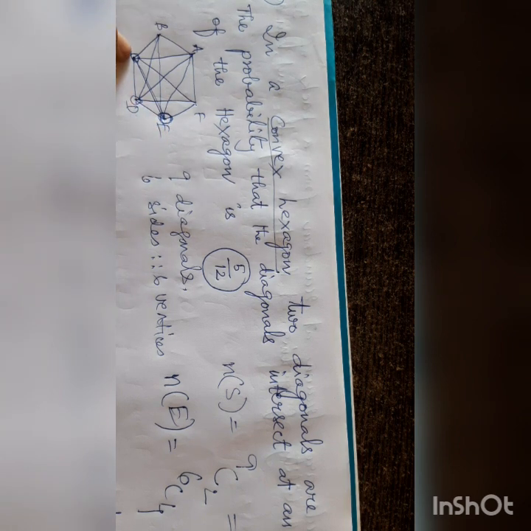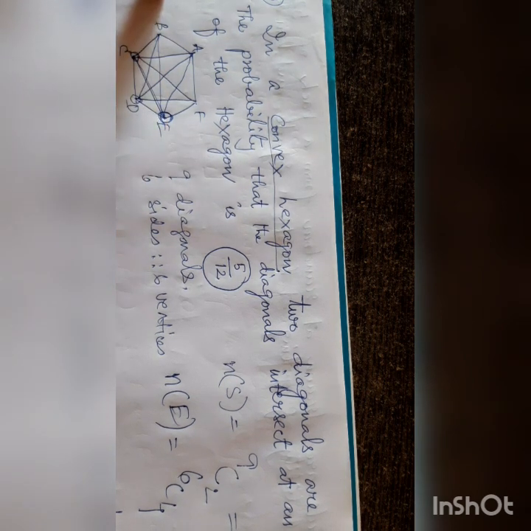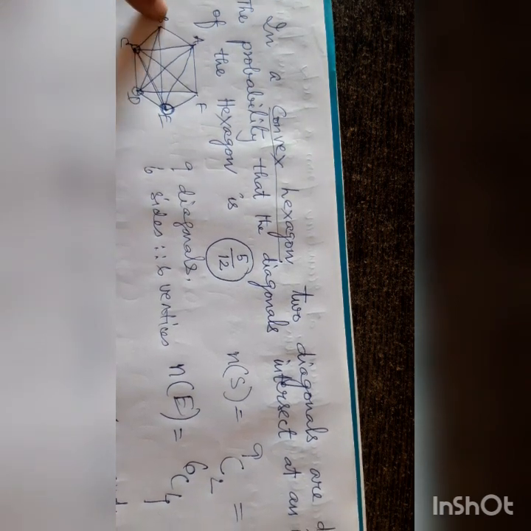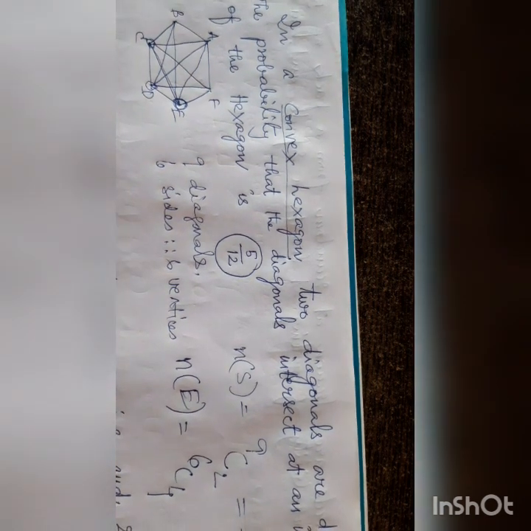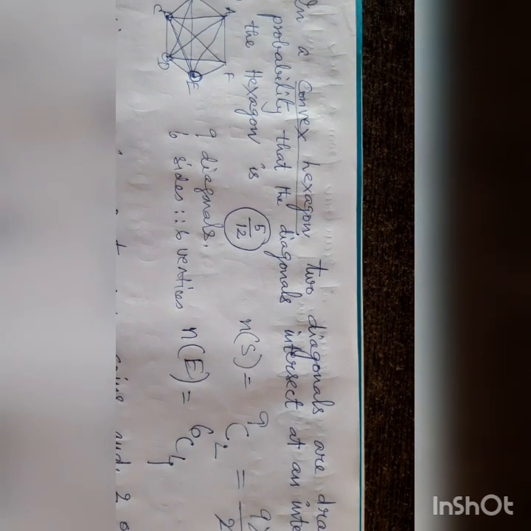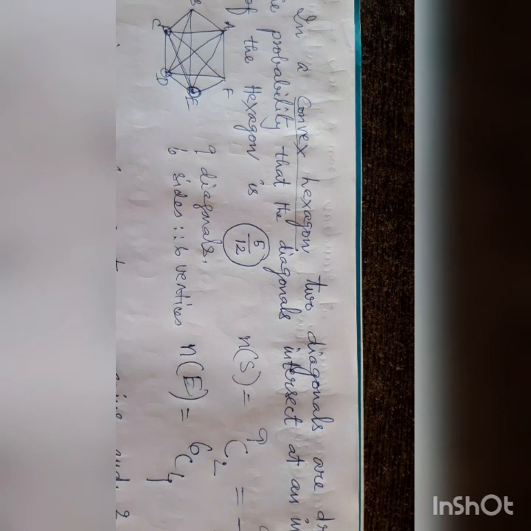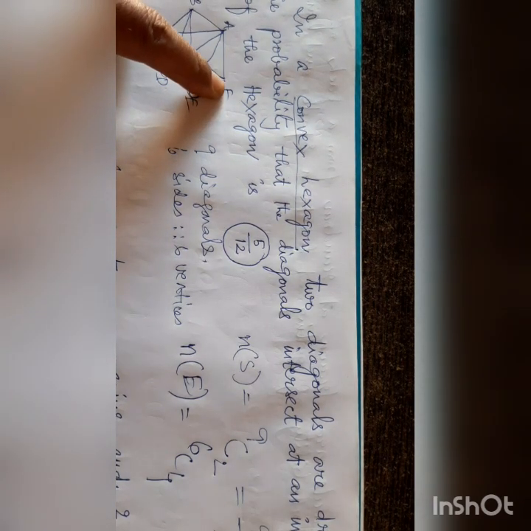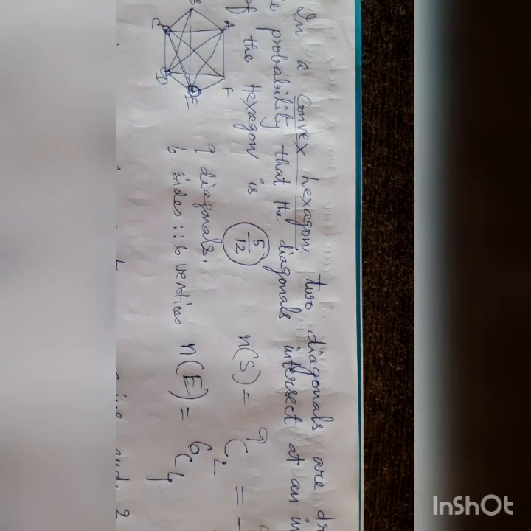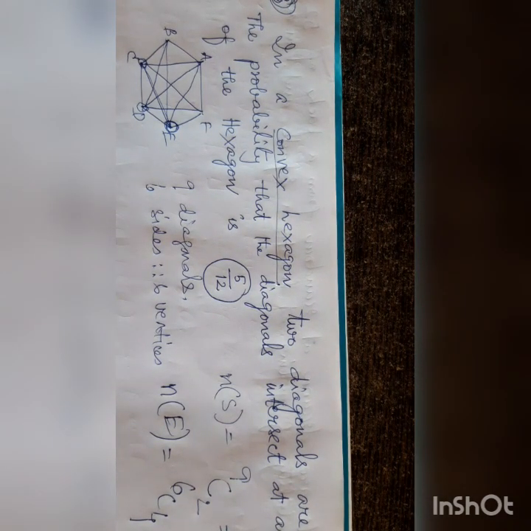1, 2, 3, 4. This will, and this will. So out of 6 vertices, I want to take 4 vertices, because 2 vertices, if I join, give one diagonal. So those 2 diagonals joined by 4 vertices intersect at an interior point of the convex hexagon.